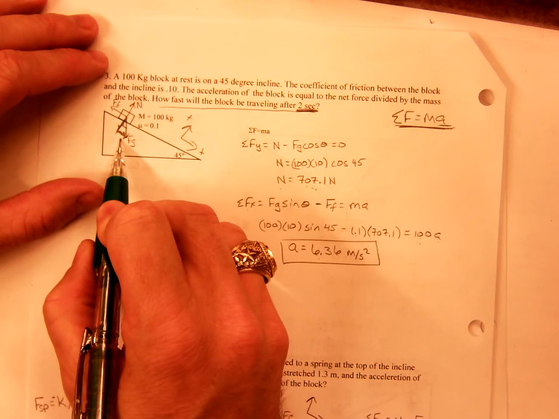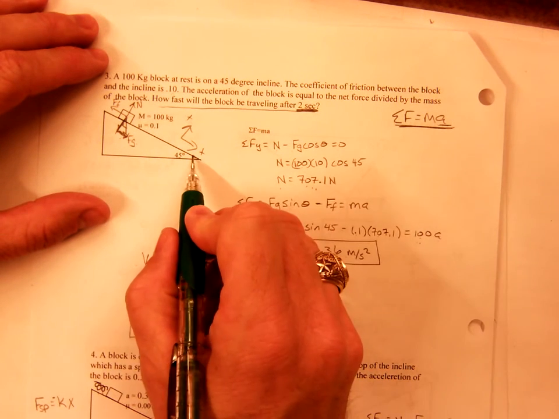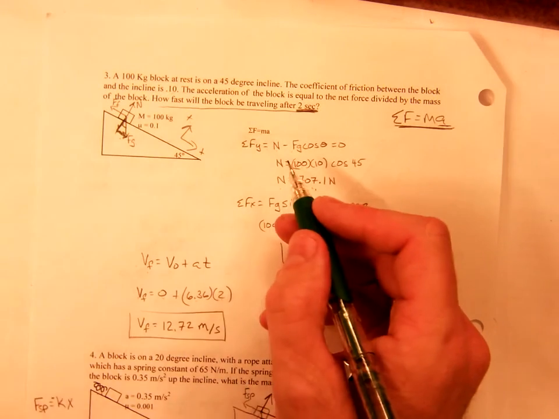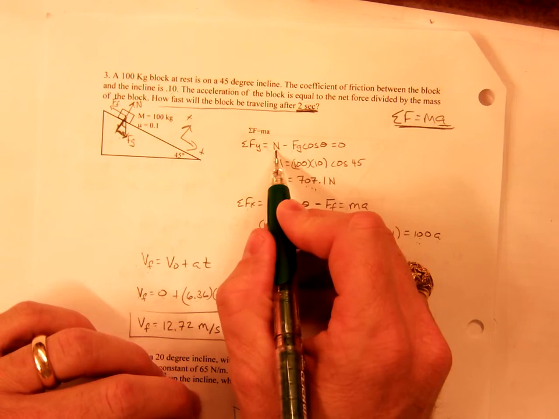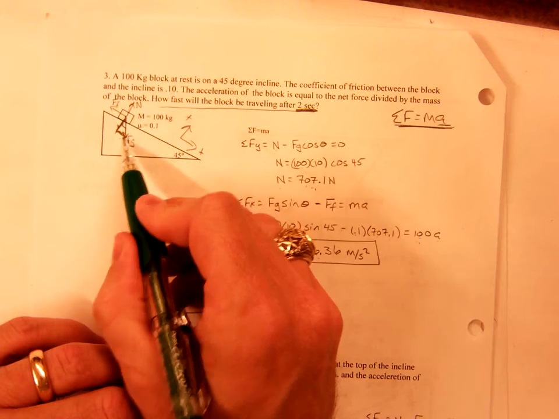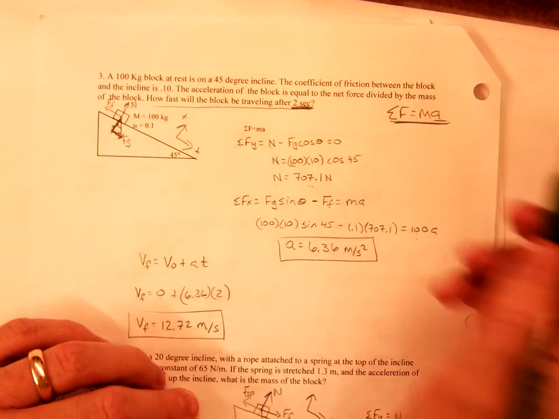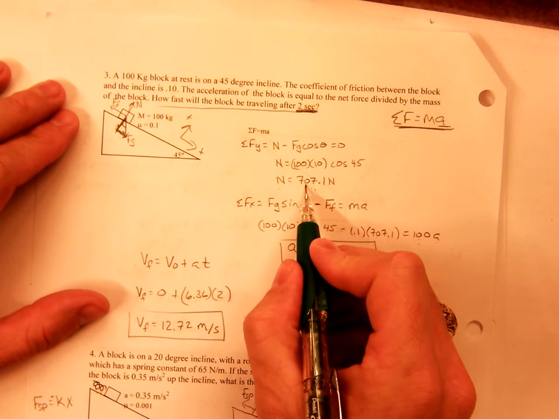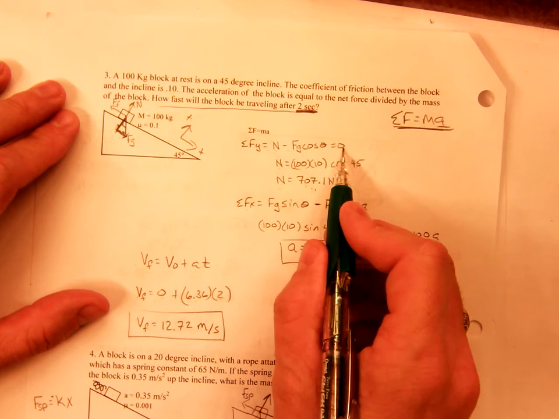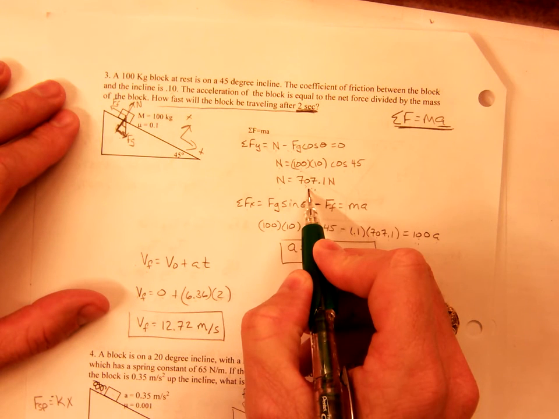Free body diagram. Looks very similar to what we had last time. Again, my coordinate system, I picked down the incline as positive. Summing of the forces in the y direction, normal, pointing upward, minus the force of gravity times cosine of theta, which is that component, and I get 700. When I rearrange everything, move this portion over, force of gravity times cosine over to this side, I get 100 times 10 times cosine of 45, which is 707.1 newtons.